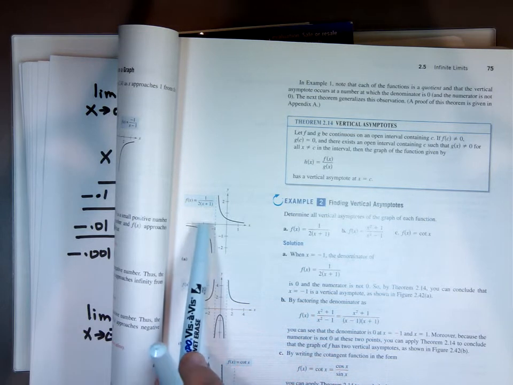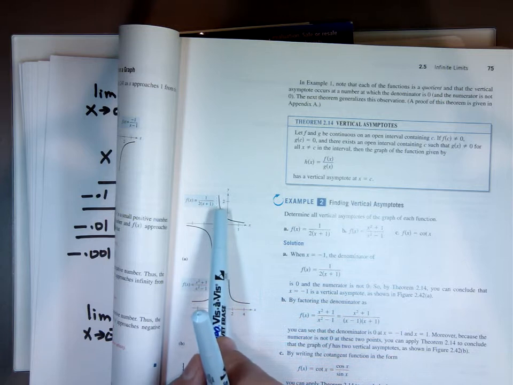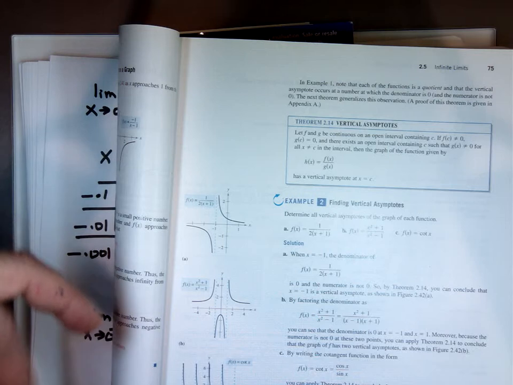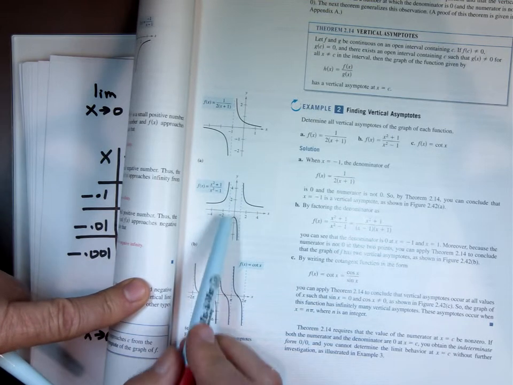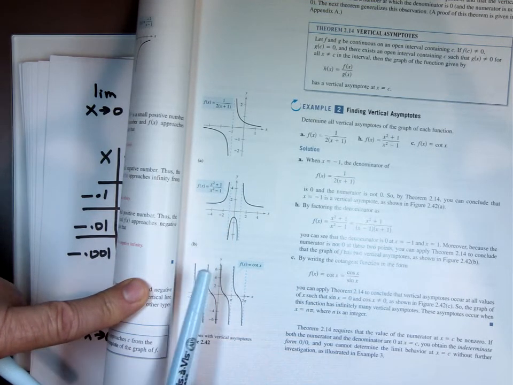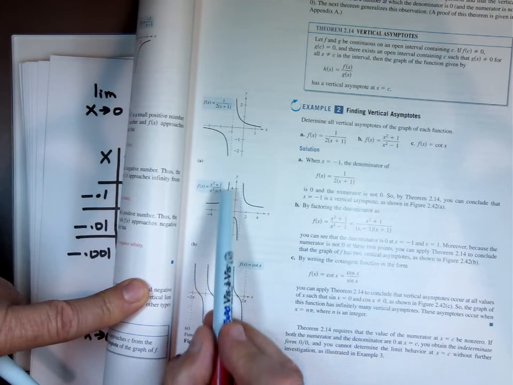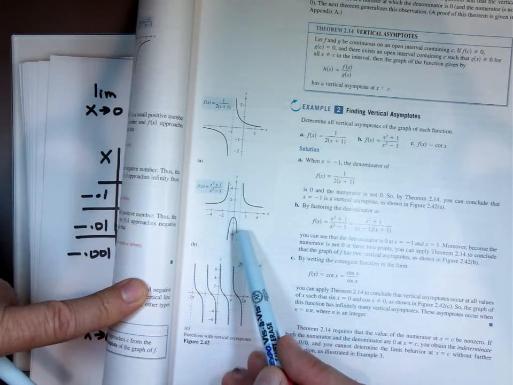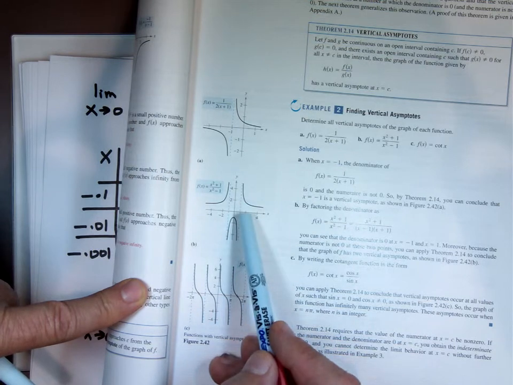Does not exist, because from the left side is what? Negative infinity. From the right side is what? Positive infinity. So we can't. There's no limit as x approaches minus 1. This one, what's the limit as x approaches minus 1 from the left side? Infinity. From the right side, negative infinity. There's no limit as x approaches minus 1. The same thing right here. From the left side is negative infinity. From the right side is positive infinity. There is no limit there.